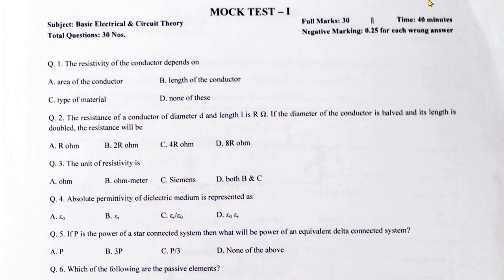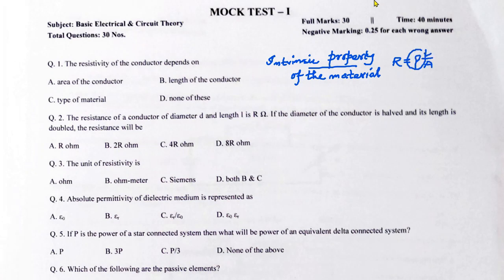Question number 1. The resistivity of the conductor depends on the area of the conductor, length of the conductor, type of material, or none of these. As you know, the resistivity is an intrinsic property of a conductor. Okay, so it is an intrinsic property, which means it is the property of the material. We know R is equal to rho L by A. This rho is the resistivity, which depends upon which type of material we are using. So the resistivity of the conductor depends upon the type of material used. So option C here is the correct answer.